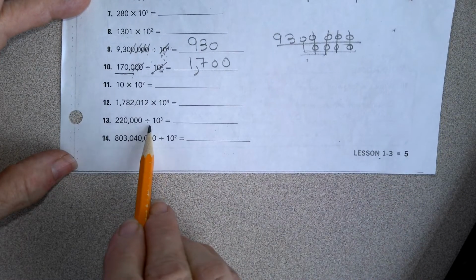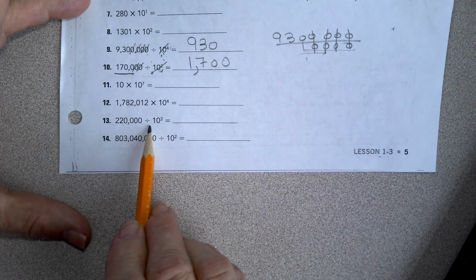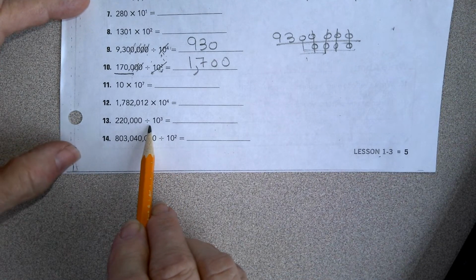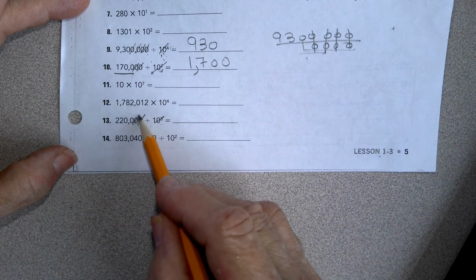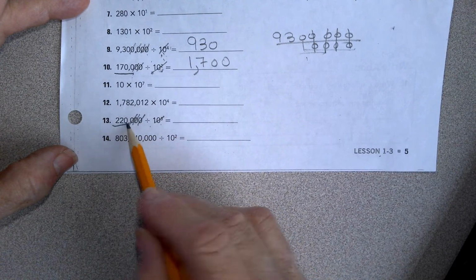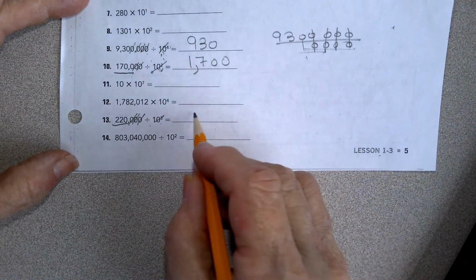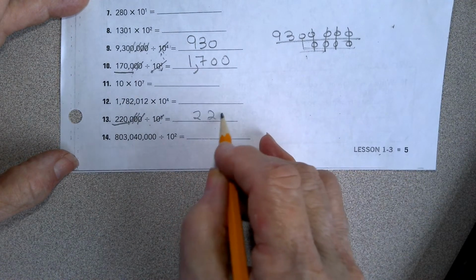Okay, so now in this one, it's a division. Is our number getting bigger or smaller? Smaller. Smaller by how many zeros? 3. So we can cross off 1, 2, 3. Our final answer is 220. 220.